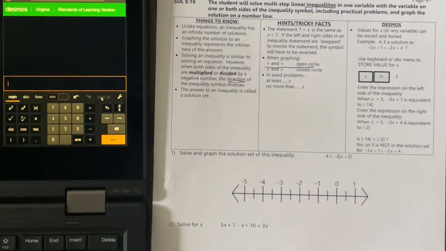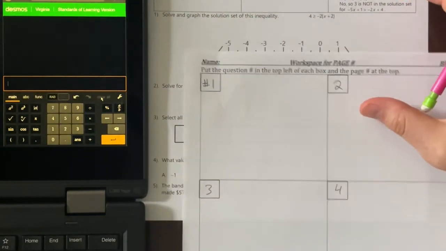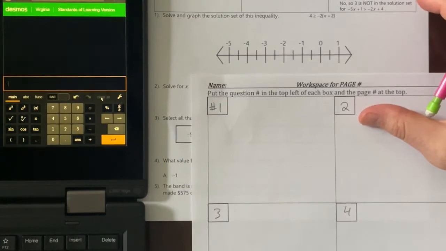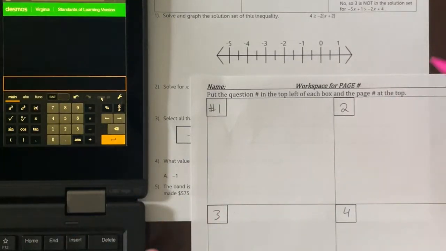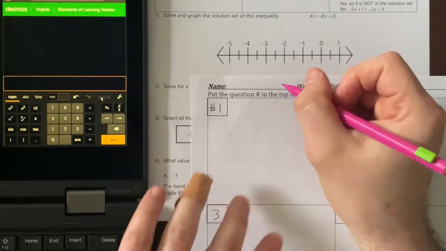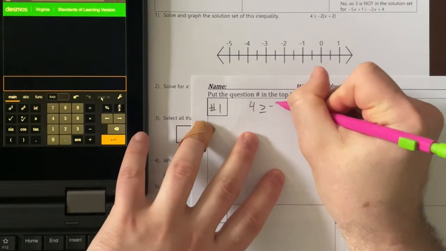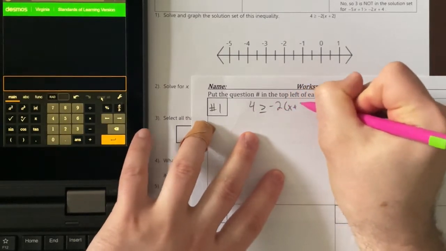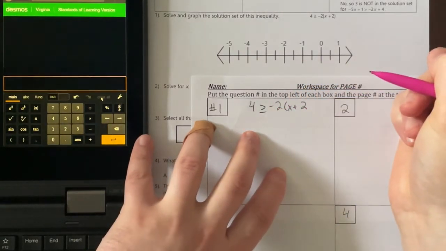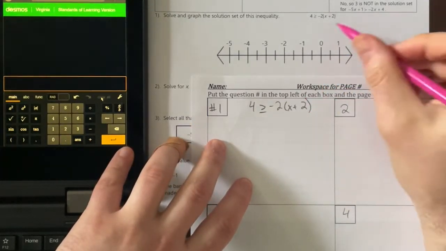So for number one, it says solve and graph the solution set of this inequality. So let me scroll that up. All right, so for number one, I have 4 greater than or equal to negative 2 times quantity x plus 2. Again, make sure that you can use that distributive property for yourself.